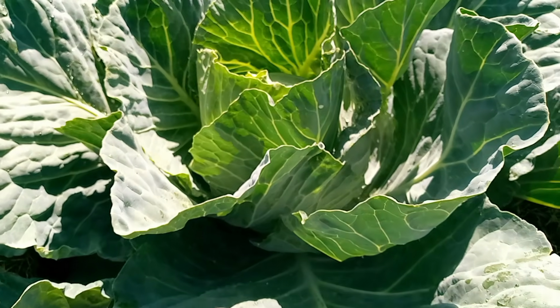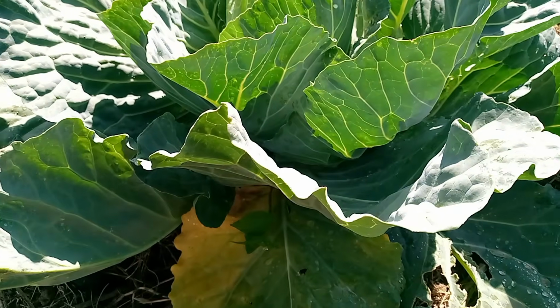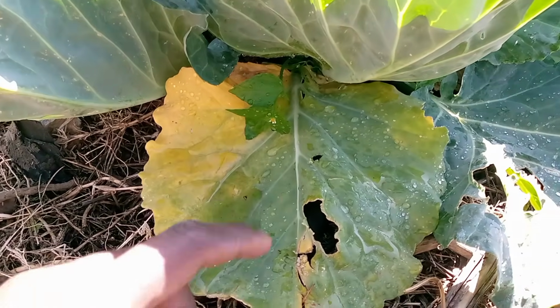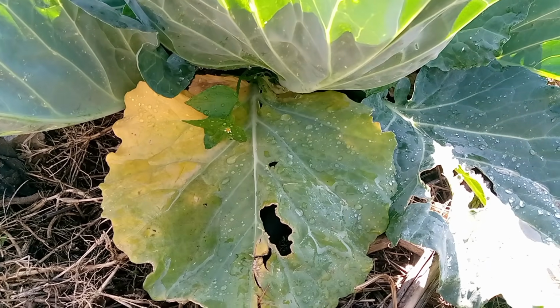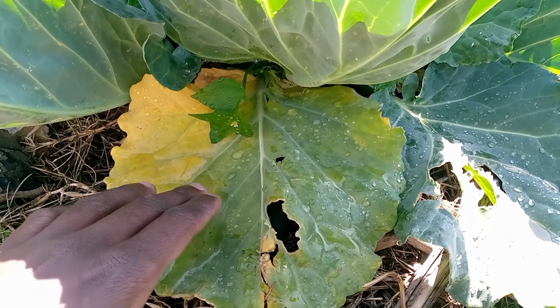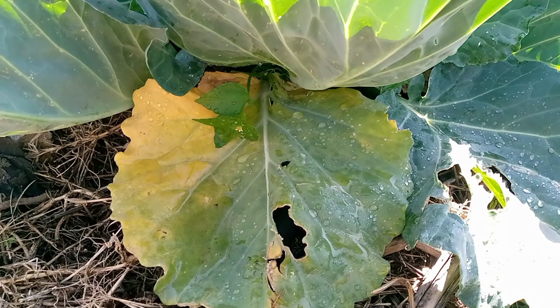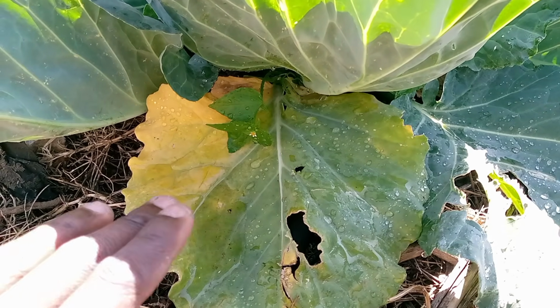So the topic of our discussion for today's video is this type of leaves. Now for me, when I look at this type of leaves, I see that they have served their purpose.